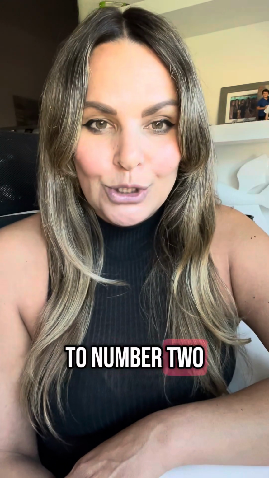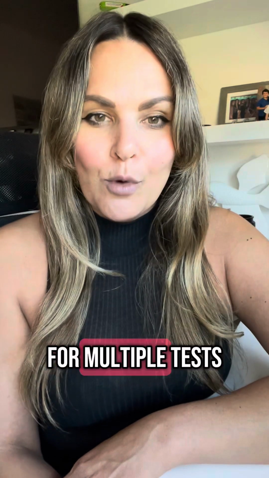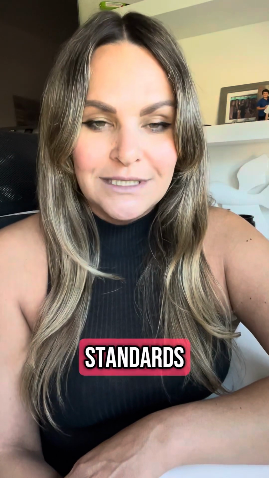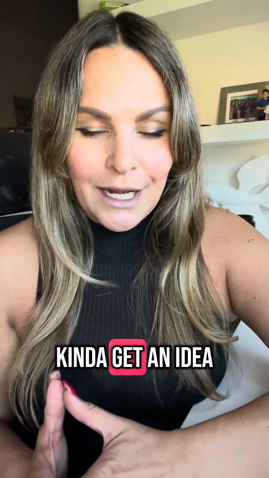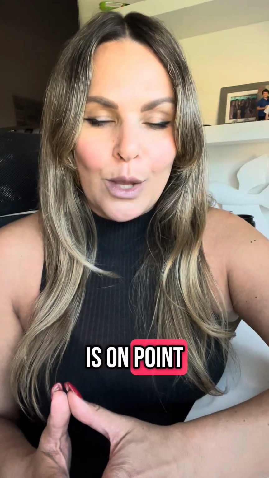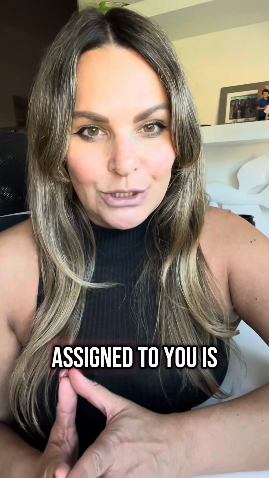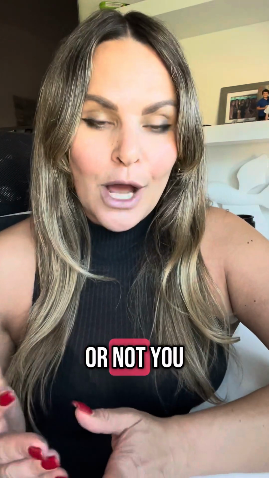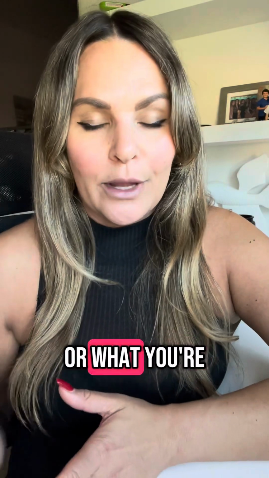That brings me to number 2, where do you get your structure? The case law. So you're looking for multiple tests, you're looking for standards. When you get to the case law, you do want to get an idea if the case is on point with your client's position or what the task that has been assigned to you is, and whether or not you have a strong or weak position in what you're trying to argue or what you're trying to support.